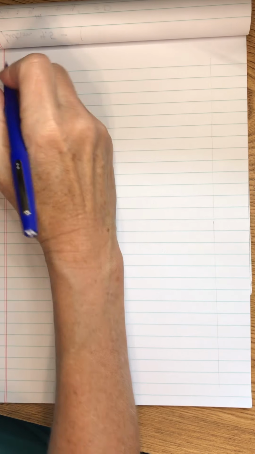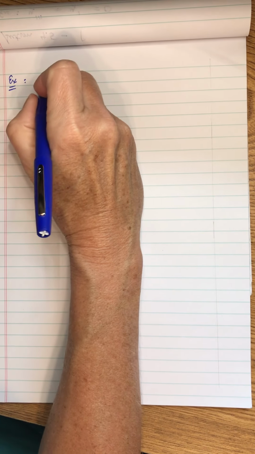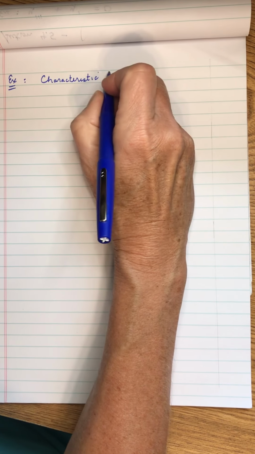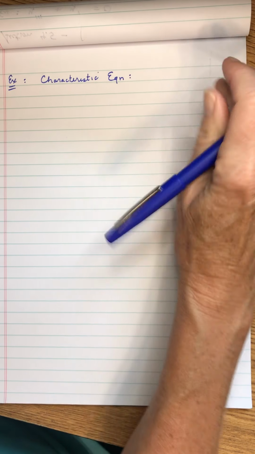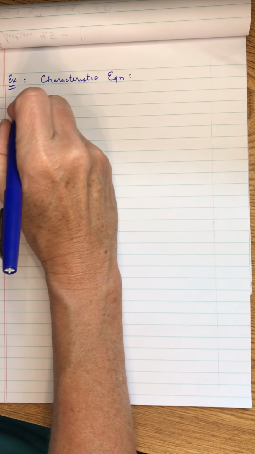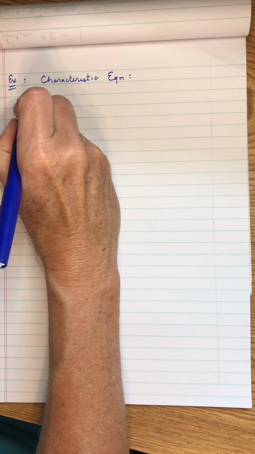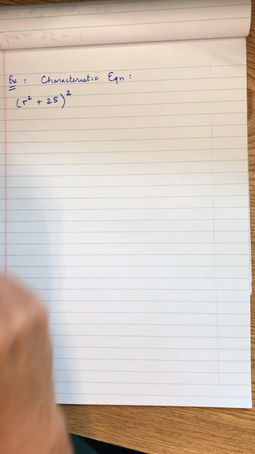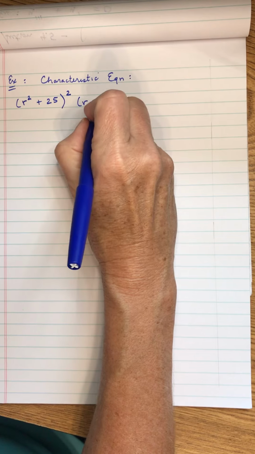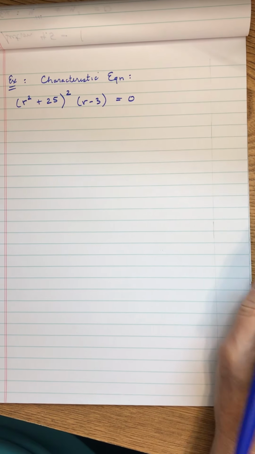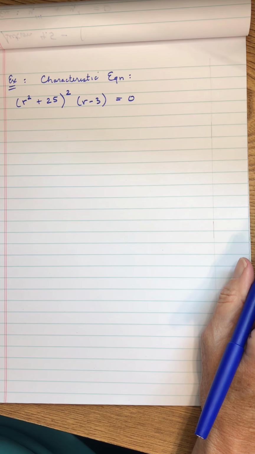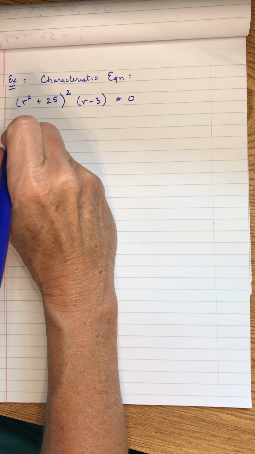All right, well, what if we were just given a characteristic equation? And this one's going to be already in factored form. So what if we had r squared plus 25, that quantity squared, times r minus 3 equals 0. So what if we were given the characteristic equation? First, what is the order of the ordinary differential equation?